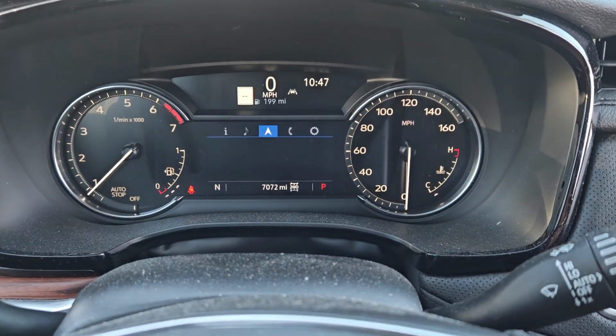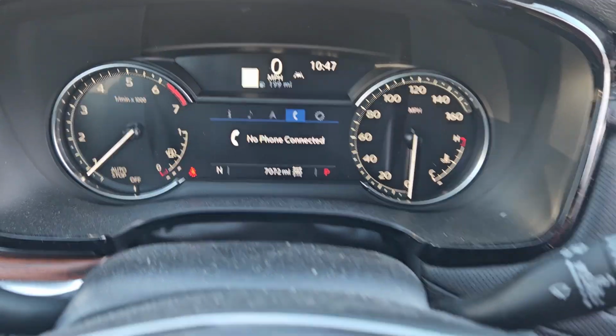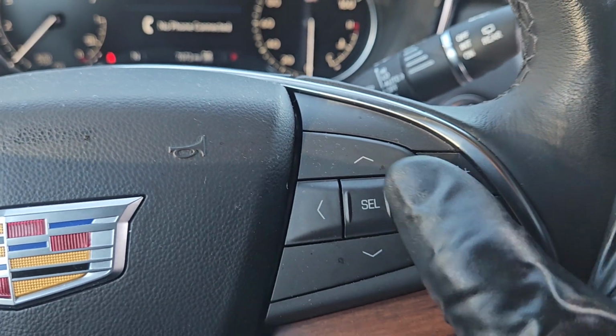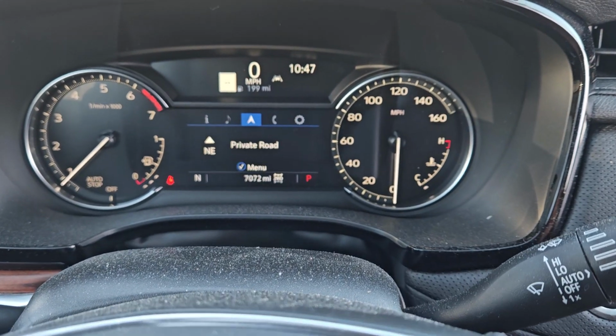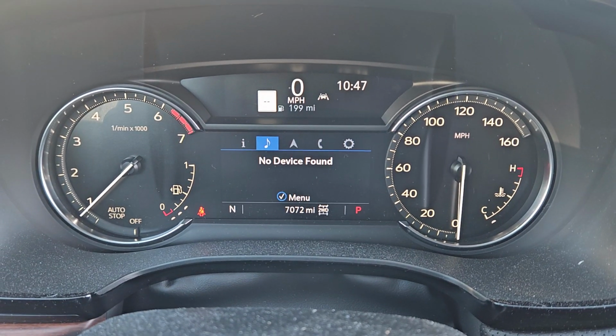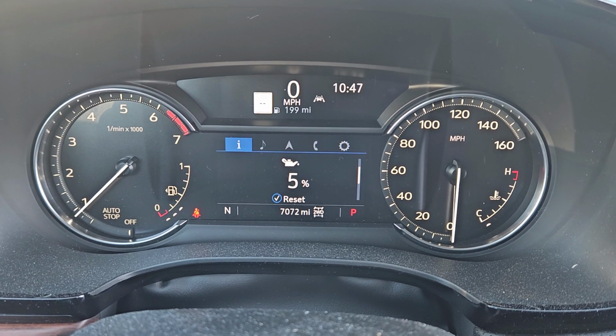Normally you can find it on the information panel. So use the navigation keys on the right side of the steering. You can scroll to the left or to the right until you reach that information icon.